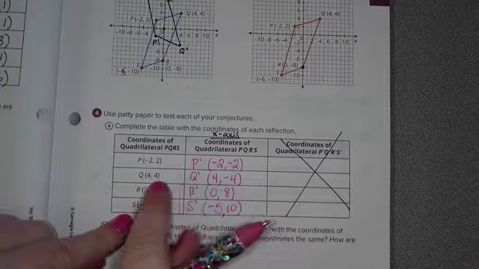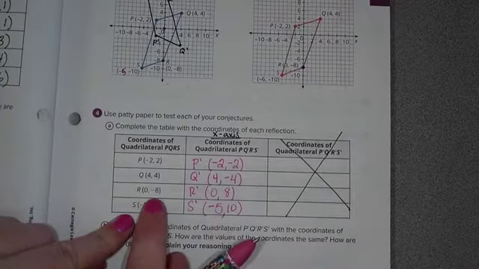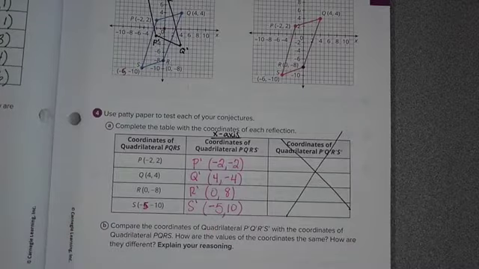So every time the sign of the y value just changed. If it was positive, it changed to negative. If it was negative, it changed to positive. So that's what reflecting in the coordinates looks like.